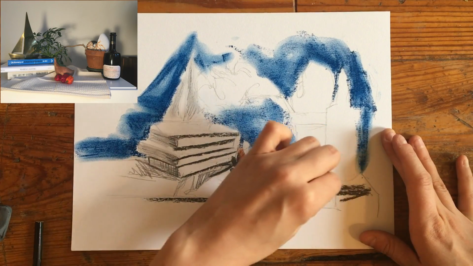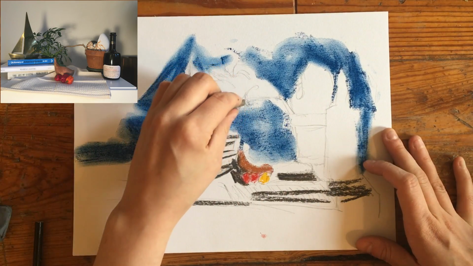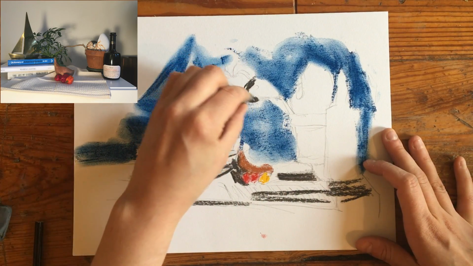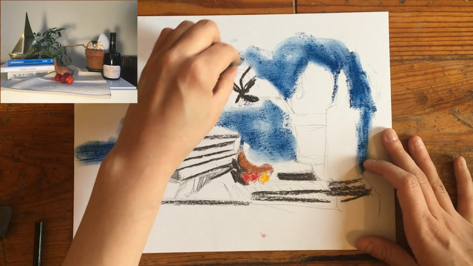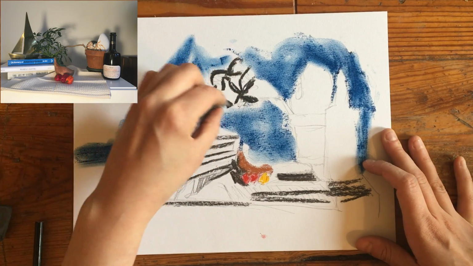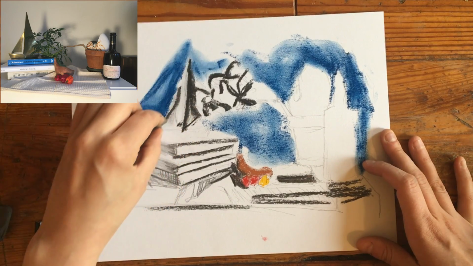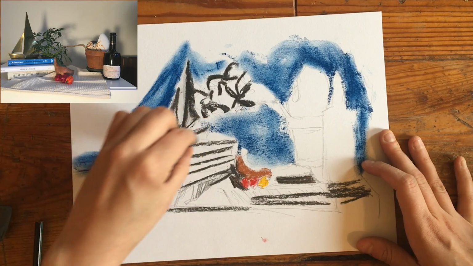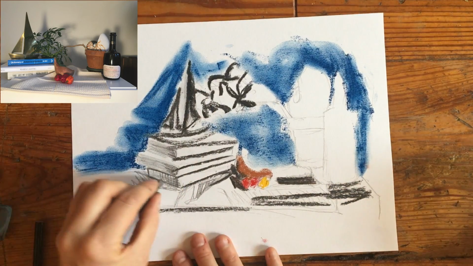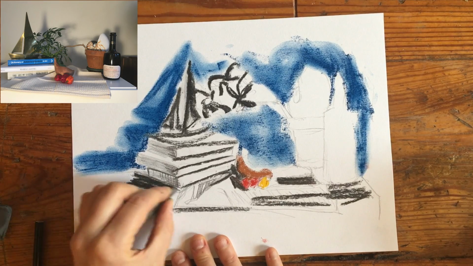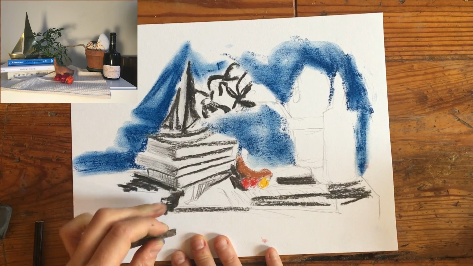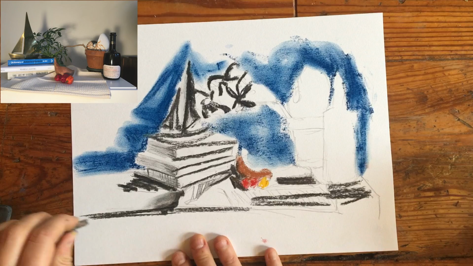Oops. So you can see how these objects exist in space a little bit more easily.